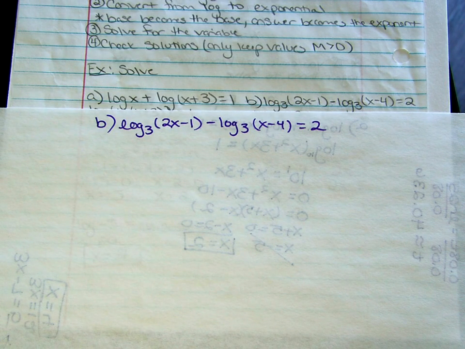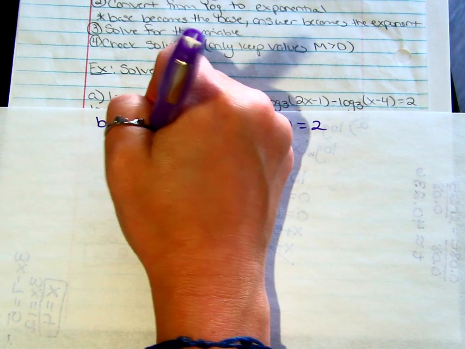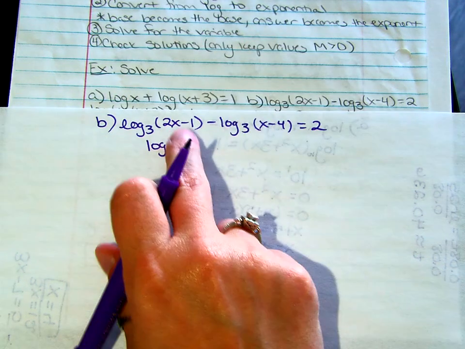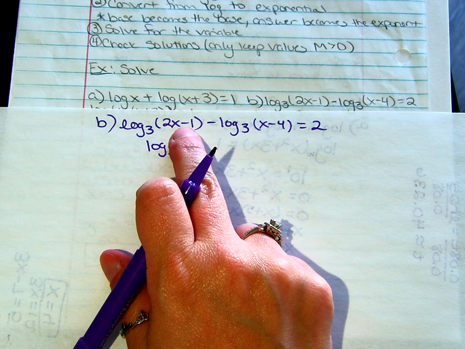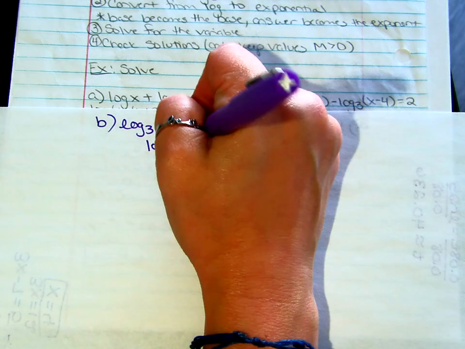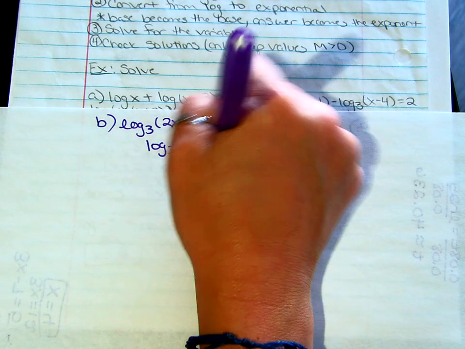So again, we have multiple logs, but we know lots of good logarithmic rules. Since there's a minus between these two logs, and since they have the same base, we can combine them using our quotient rule. Our quotient rule will have log base 3, and then whichever term was first, whichever log was first, that's the one that becomes our numerator, our top. So it'll be 2x minus 1 all over x minus 4, and that equals 2.